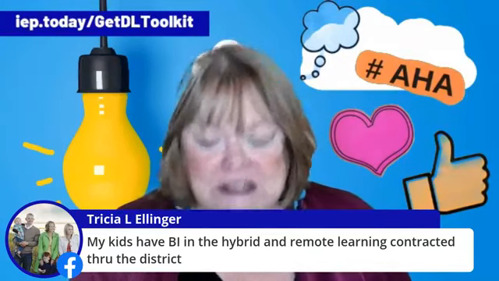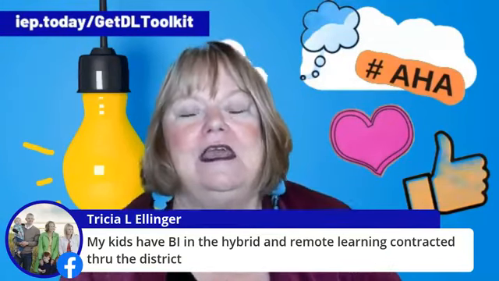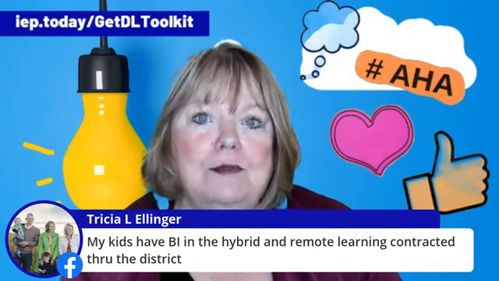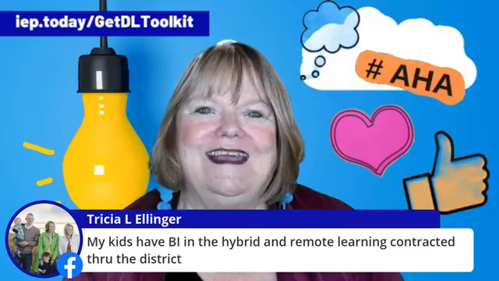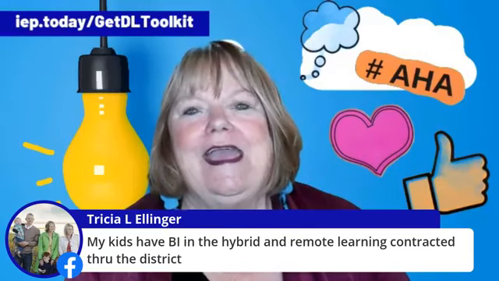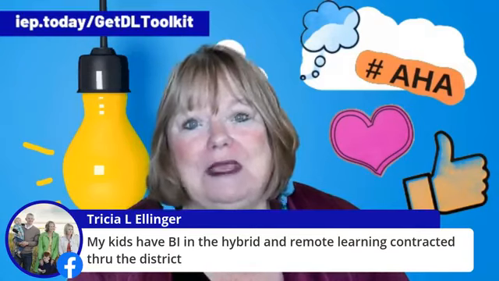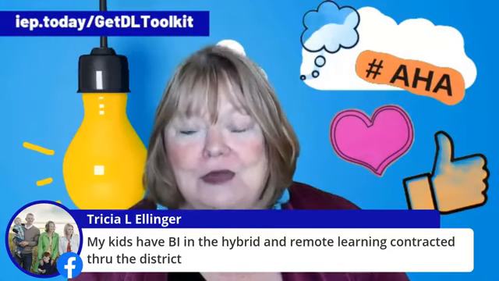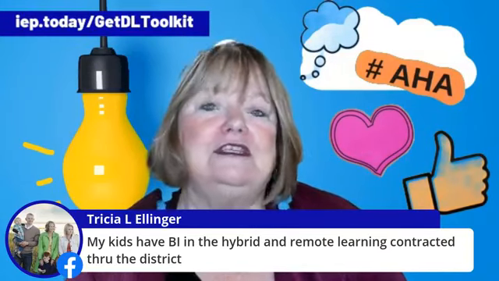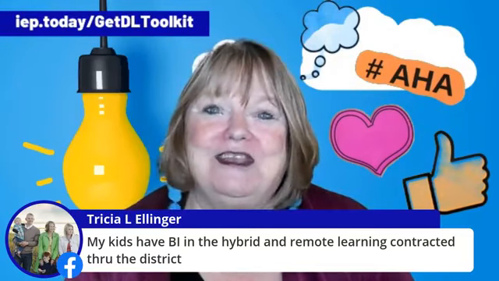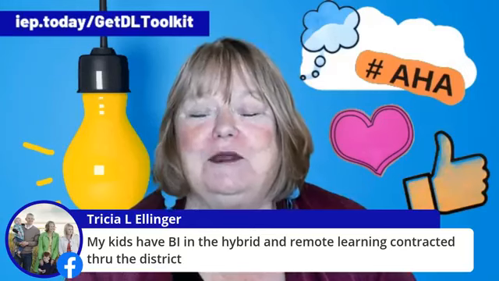And I have a specific slide later showing a parent at home helping a sweet little girl. And those are the kinds of things that the district probably isn't going to offer you, but you need to know that they exist.